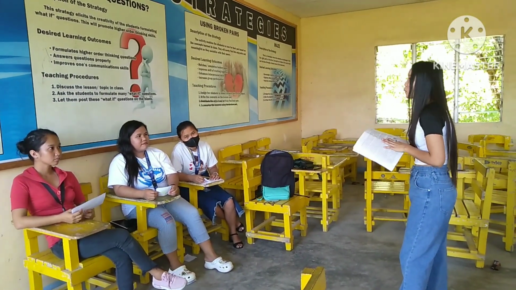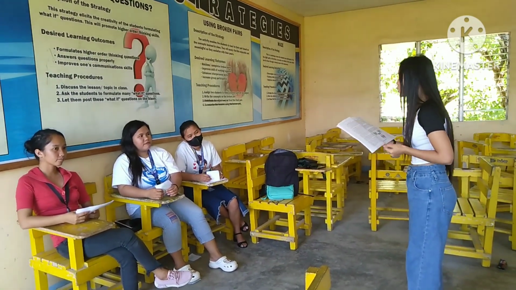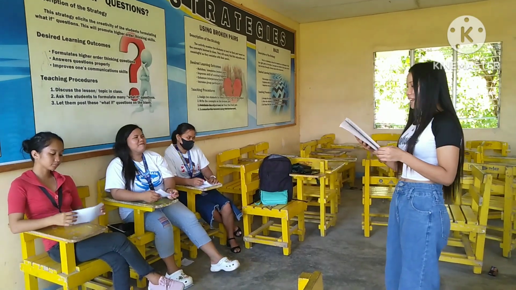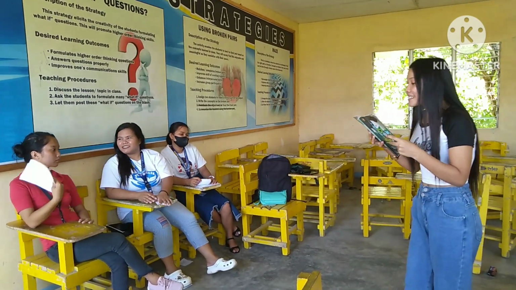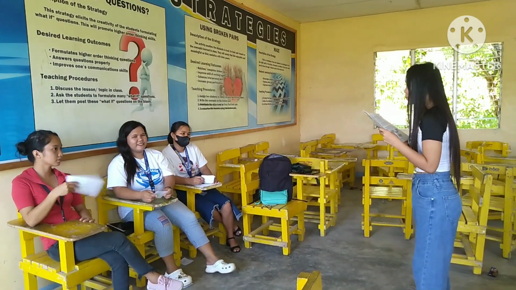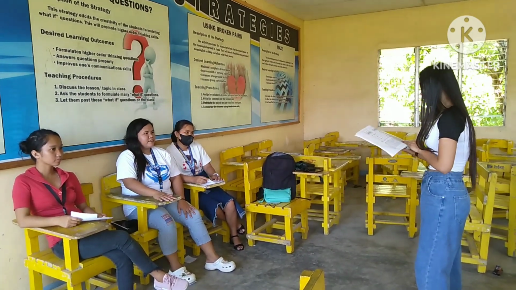When we talk about summative assessment, this is used to evaluate student learning at the end of a defined instructional period. Understand? Yes, ma'am. Okay, very good. So let's move on to the diagnostic assessment. This is a form of pre-assessment that allows the teacher to determine individual students' prior knowledge, including misconceptions, before instruction.